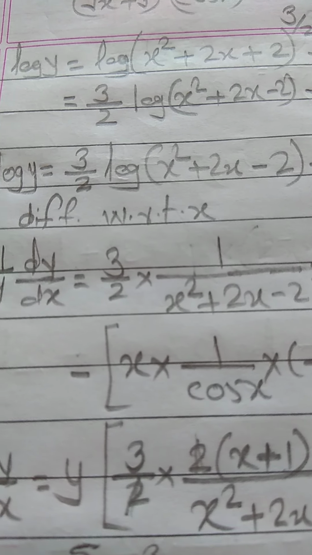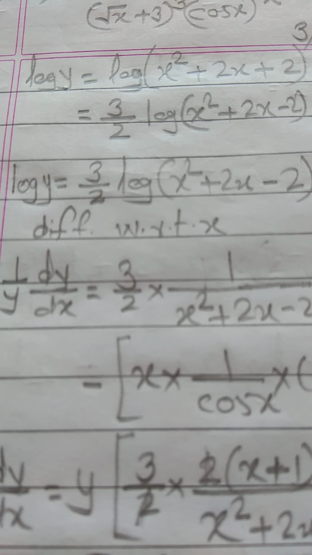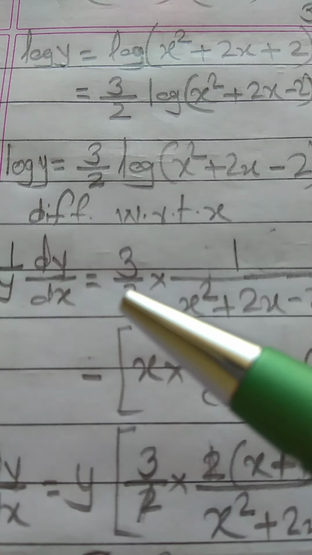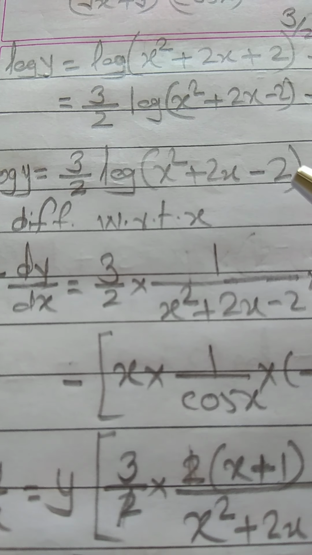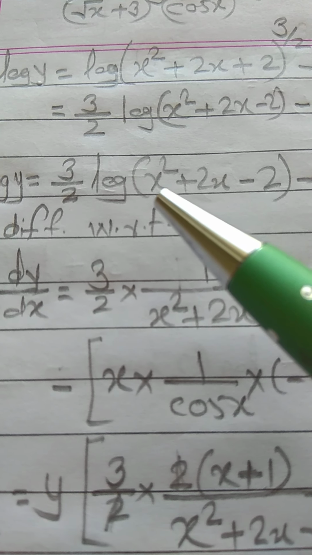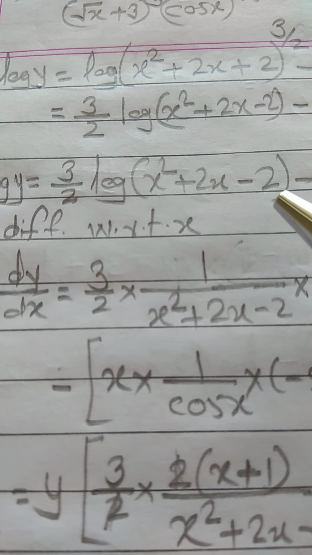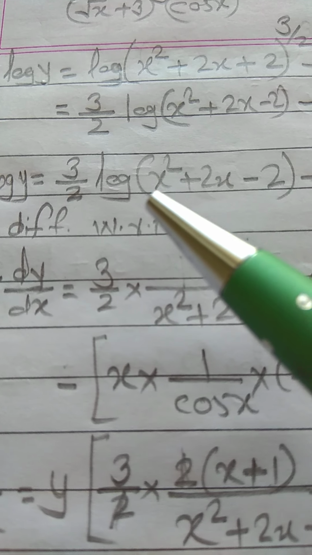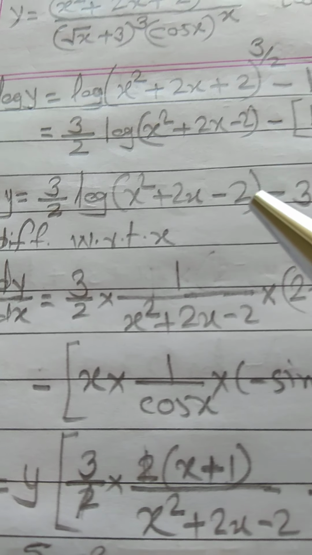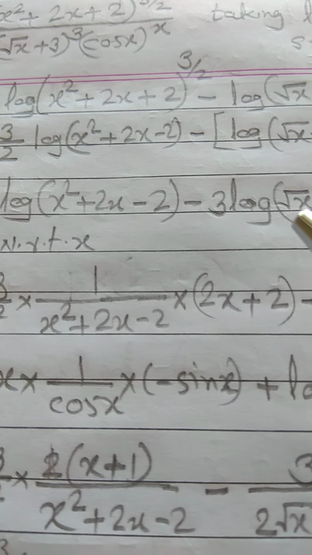Now we can differentiate with respect to x. 3/2, constant along with variable as it is, derivative of log of something is 1 upon that thing, and derivative of that thing, that means derivative of x² + 2x + 2. What is the derivative of x²? It is 2x, derivative of 2x is 2, and derivative of constant 2 is 0.